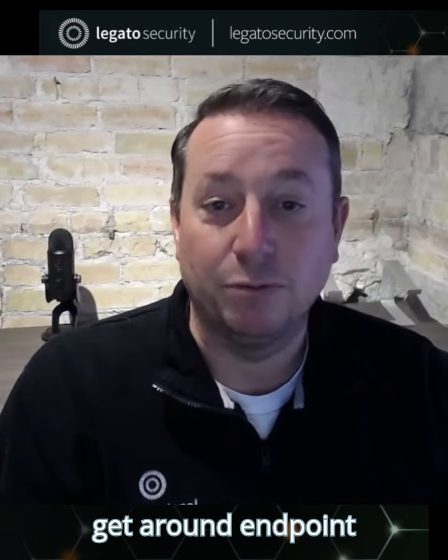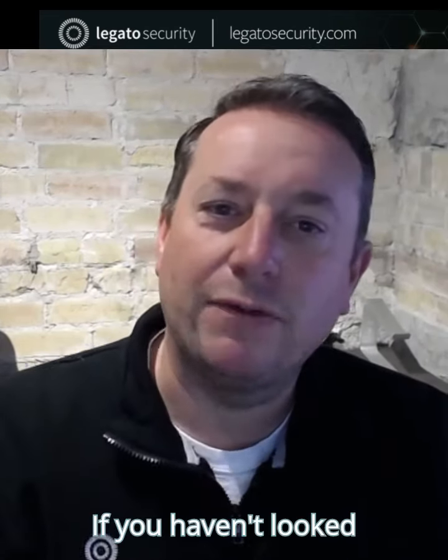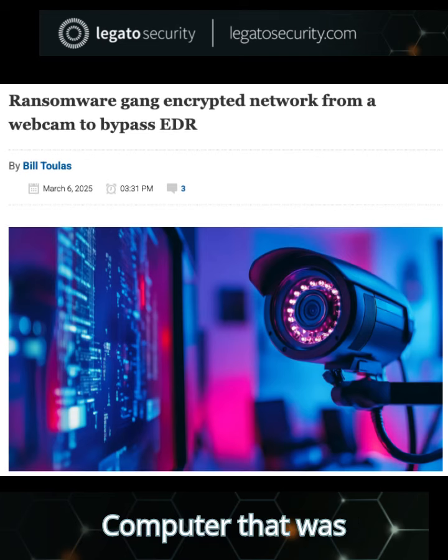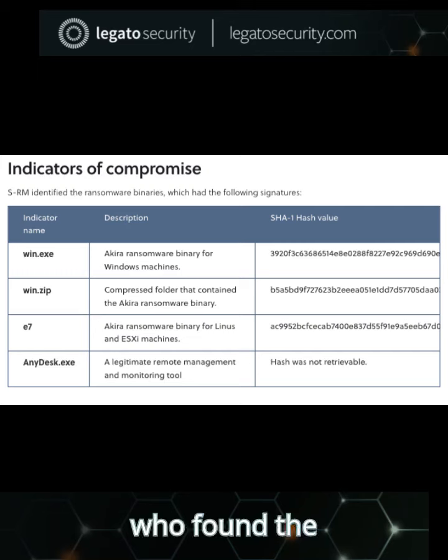The problem we're talking about today is IoT devices and how they were used to get around endpoint devices. If you haven't looked at this article from Bleeping Computer that was published on March 6th, or SRM's website, who found the incident, they published it on March 5th, I would encourage you to look at it.